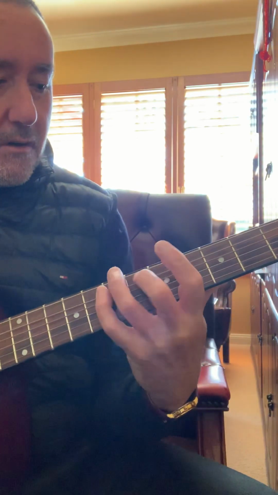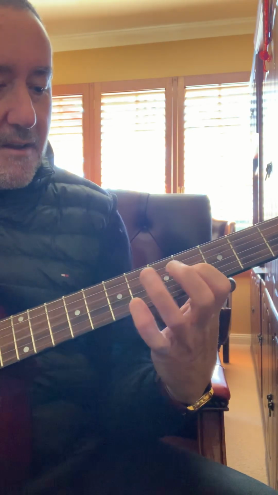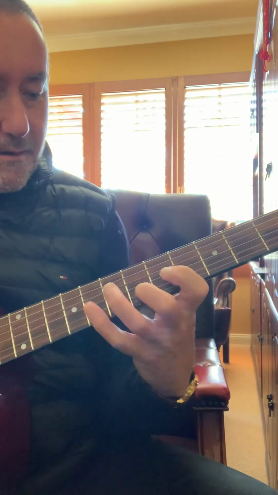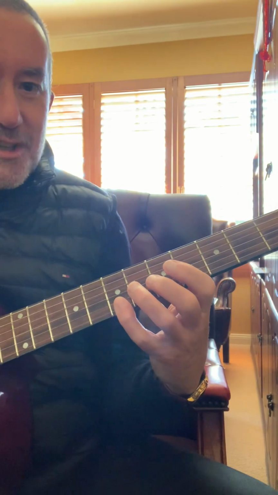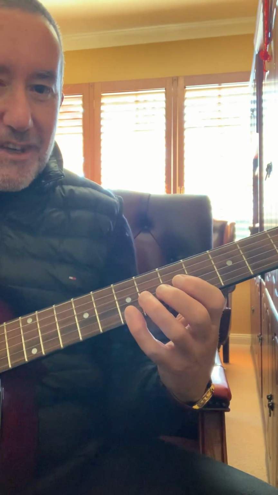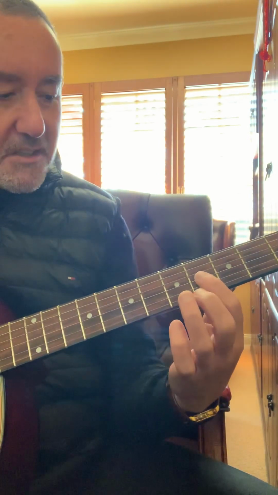Starting position. The simplest one I get wrong each time, which is between the G and the B string. The starting position stays the same.